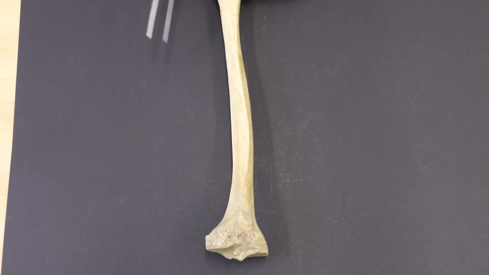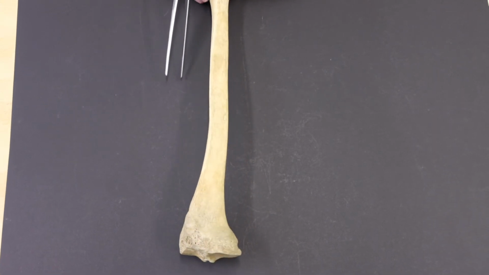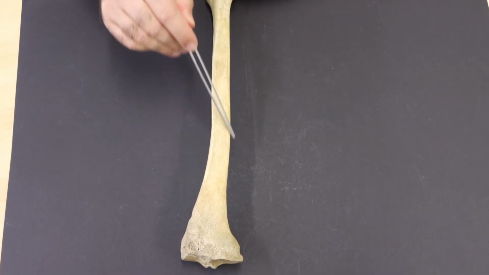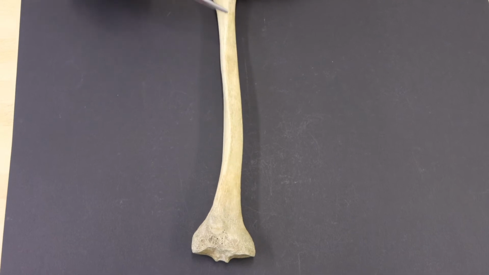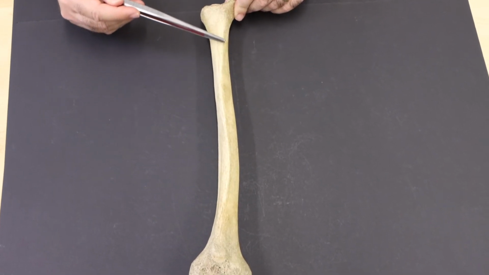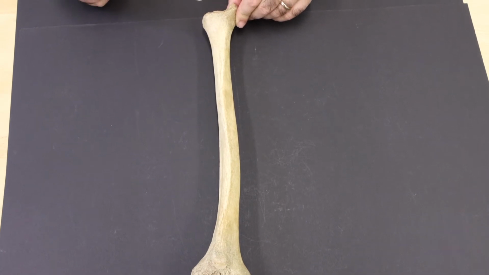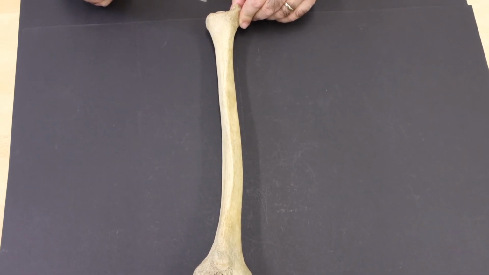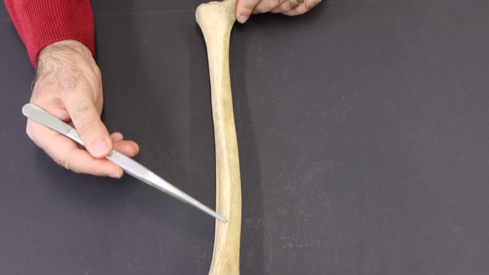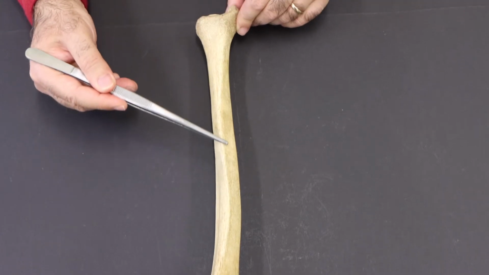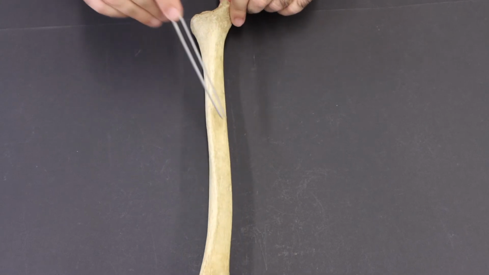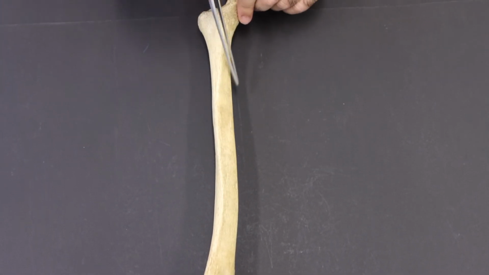Then at the medial side we have another margin, which is called the medial margin. The anterior margin is easily palpable under the skin. If football players get hit in this region, it's very painful because it's immediately under the skin. The interosseous margin is on the lateral side and the medial margin is on the medial side.